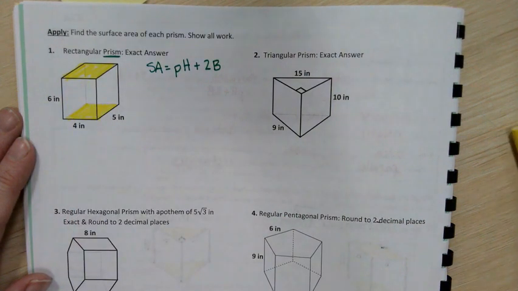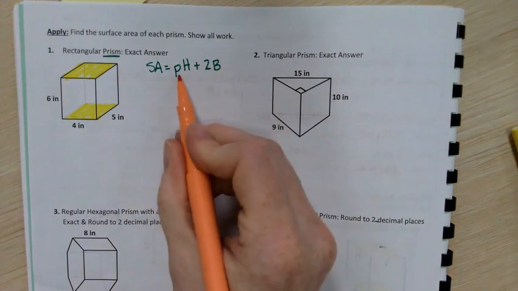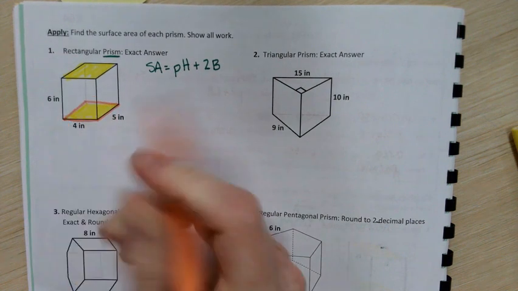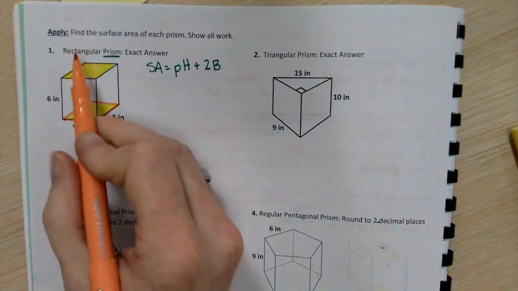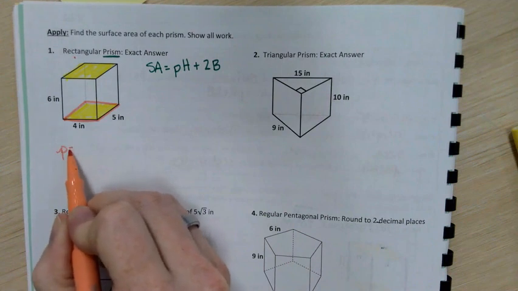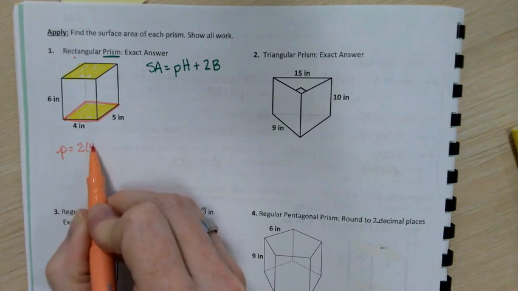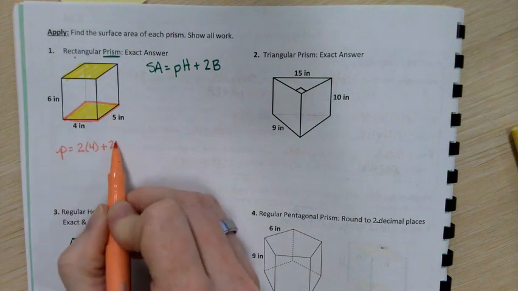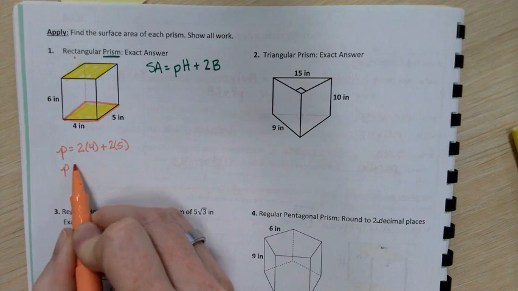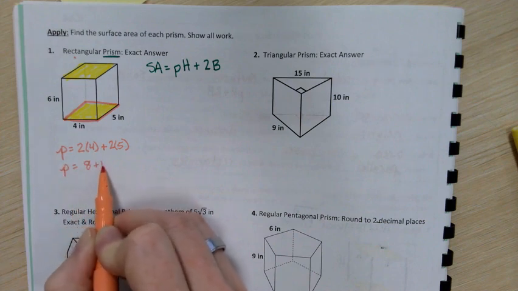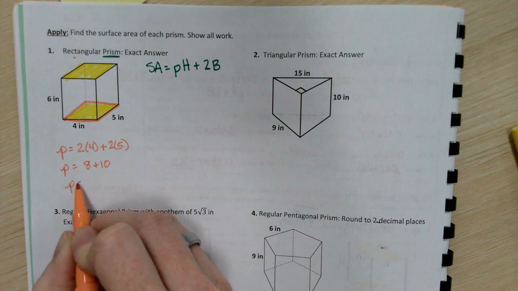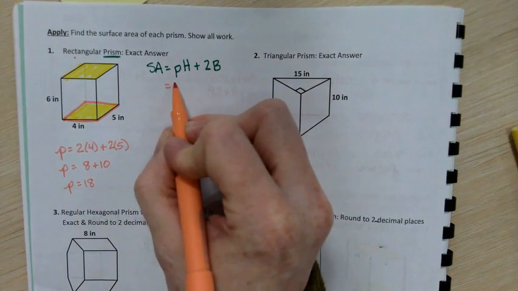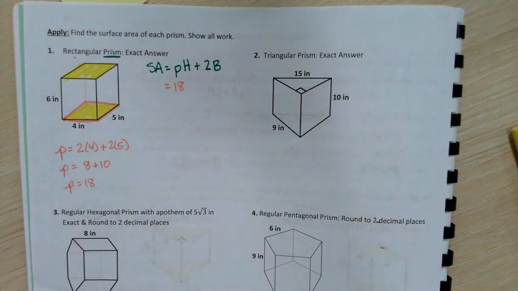So when it comes to finding P, we're going to be focusing on the perimeter of that base shape. If that base shape is a rectangle, there are going to be 2 sides that are 4, the front edge and the back edge, and then 2 additional sides that are 5. So I can find the perimeter by doing 2 sides that are 4 and 2 sides that are 5, which gives me a total of 18. So that's going to fill in the perimeter part of the formula.